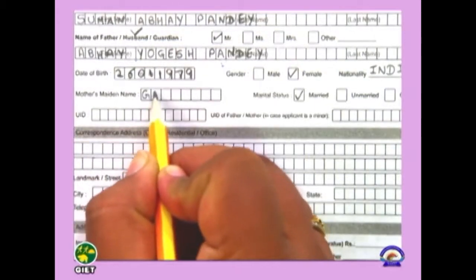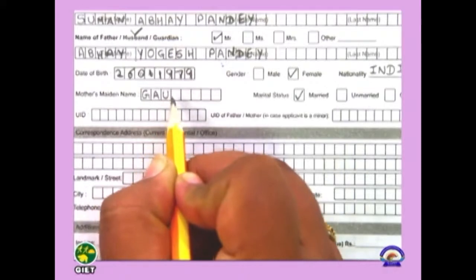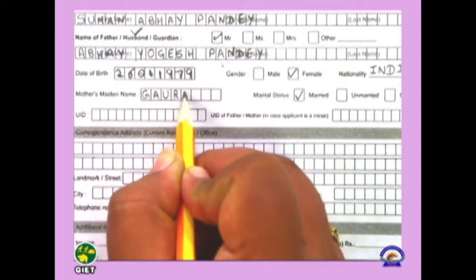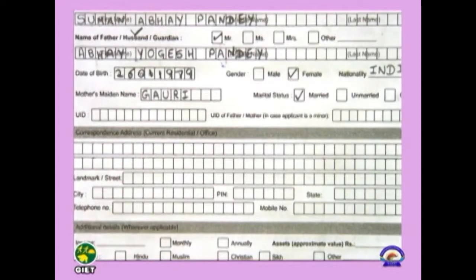G A U R I. Gauri. See children, I have written in block letters. Don't forget. Please write in block letters.